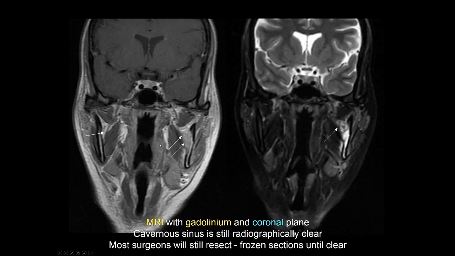Here is the nerve on the right side, and here on the left side we can see that there's abnormal thickening and enhancement of the nerve extending grossly to this level within the masticator space. And this is important to document as the clinicians will be able to resect tumor within this compartment up to this level and intraoperatively take frozen sections for assessment of the resection.